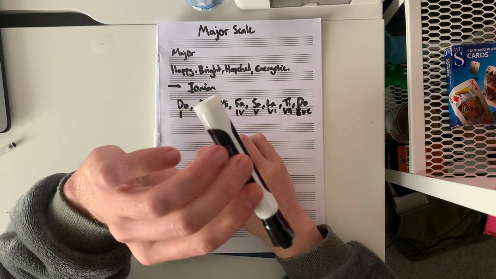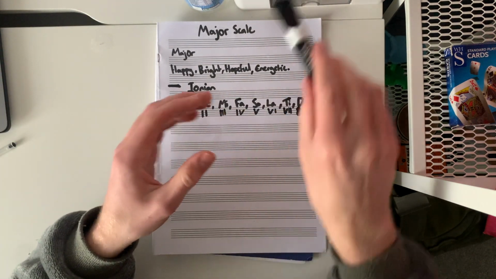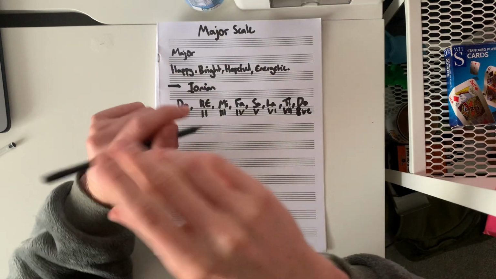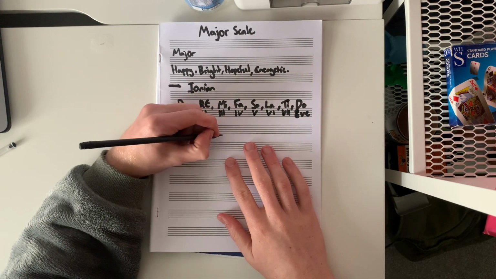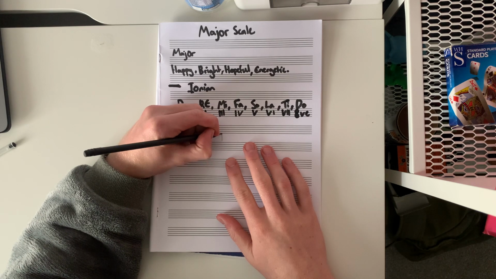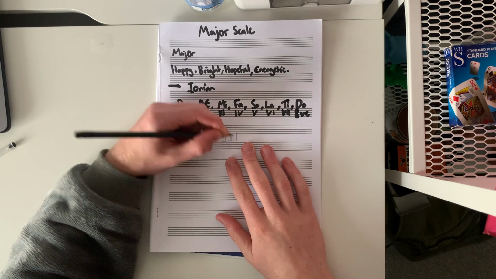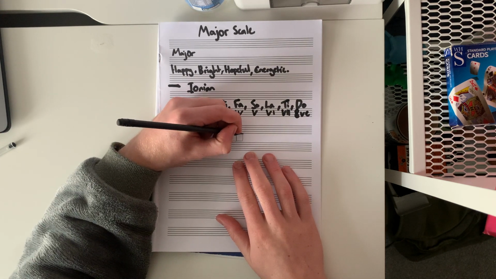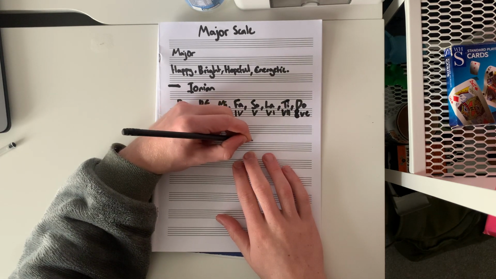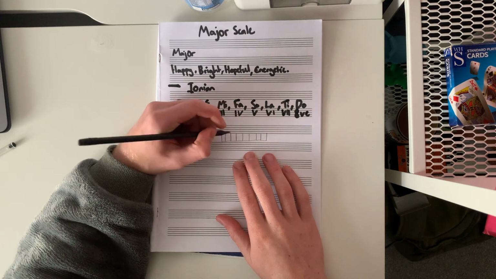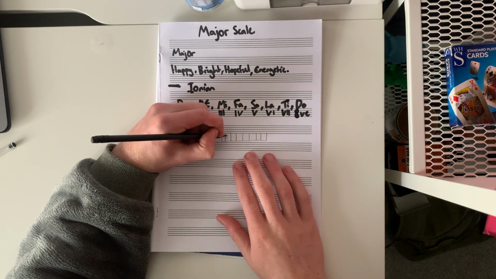I'm going to swap from my whiteboard pen to a pencil. And let's begin by drawing a piano. So we've got C, D, oh this is not good, E, F, G, A, B, C. I'm trying to do really wide keys here.